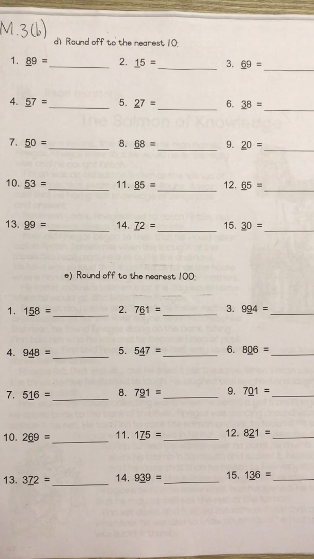Number 8, 791 rounded off to the nearest 100 is. Number 9, 701 rounded off to the nearest 100 is. Number 10, 269 rounded off to the nearest 100 is.